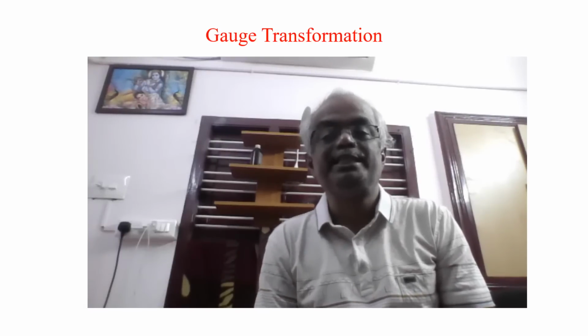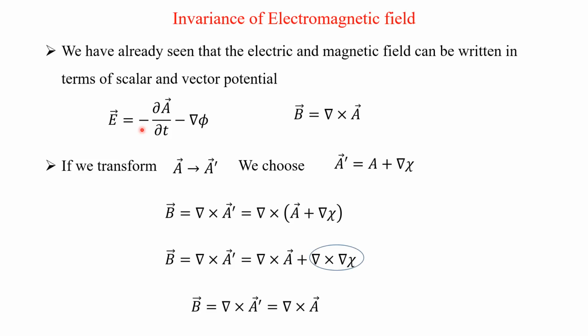Today, we will see in detail the gauge transformation and Coulomb gauge. In the previous class on scalar and vector potential, we have seen that the electric field can be written as minus the partial time derivative of A minus the gradient of pi, where A is the vector potential and pi is the scalar potential. You know very well that the gradient of a scalar is a vector, and we have seen in the same lecture that the magnetic field is equal to curl of A.